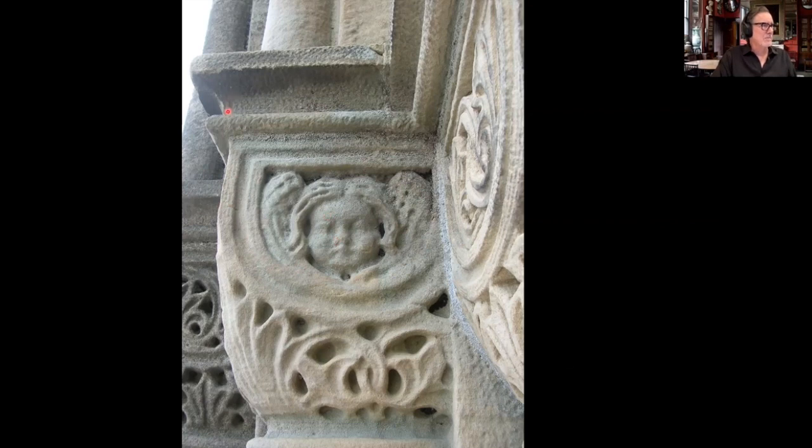But if we look at the top here, at the abacus at the top of the column here, this is a cavetto right here, quarter round concave molding. It has a bead underneath it that separates it from the rest of the capital, and it has a fillet at the top. So fillet, cavetto, bead.